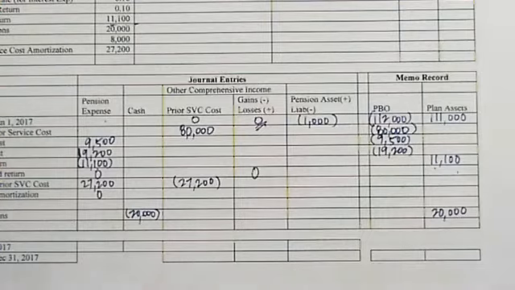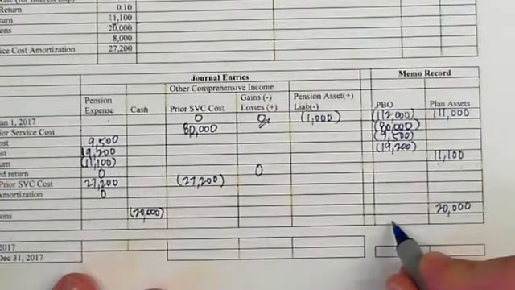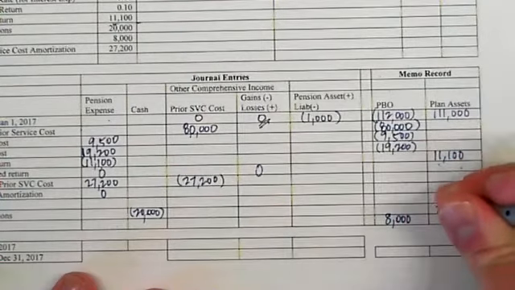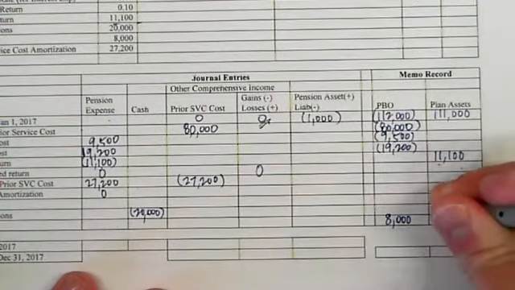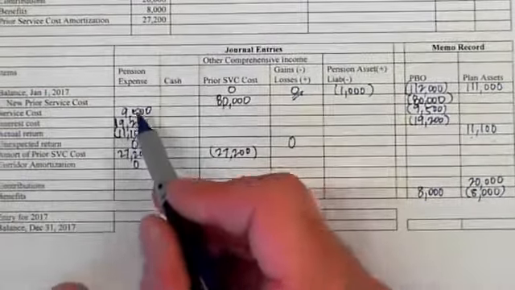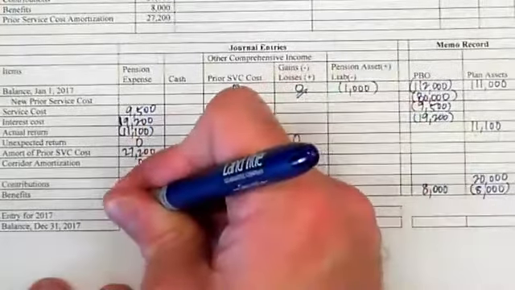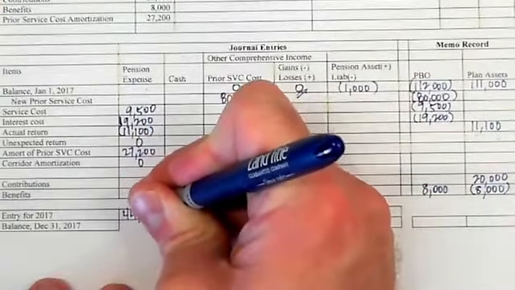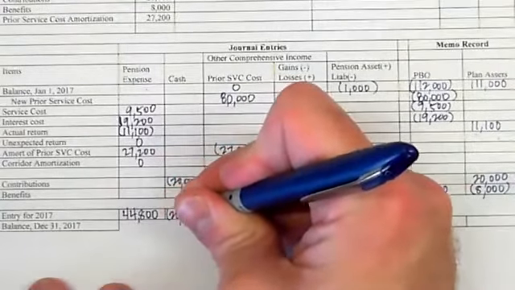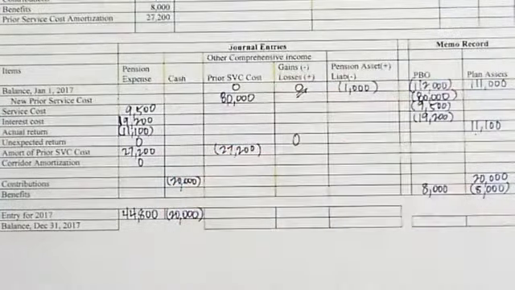And I paid benefits of $8,000, which means I reduced my PBO by $8,000 and also reduced the amount of assets I have since I paid it out of my assets account. Now I just have to go through and add together these items for pension expense, calculating pension expense of $44,800. The cash rolls down $20,000. That's going to be a credit adjustment.